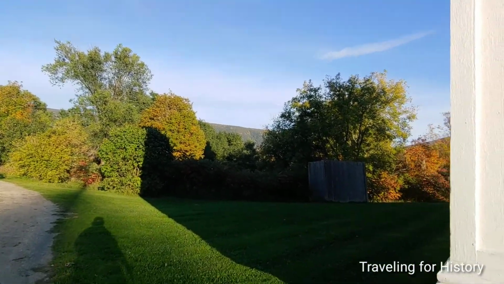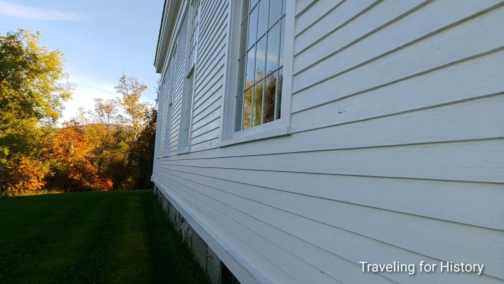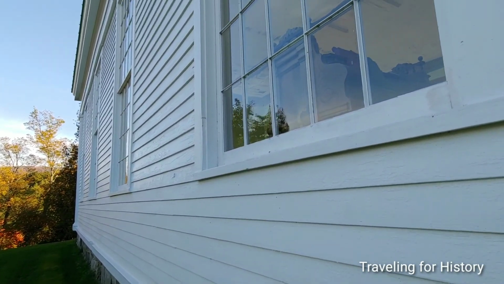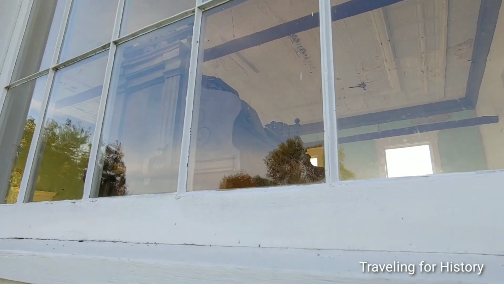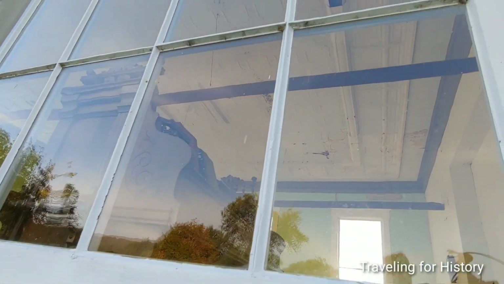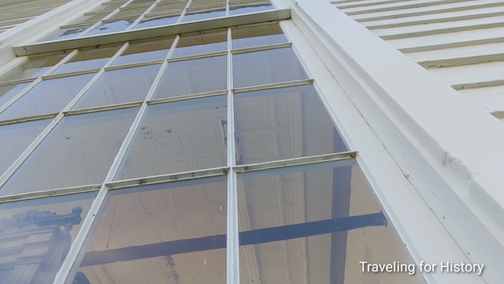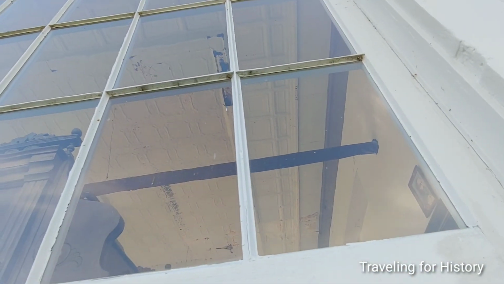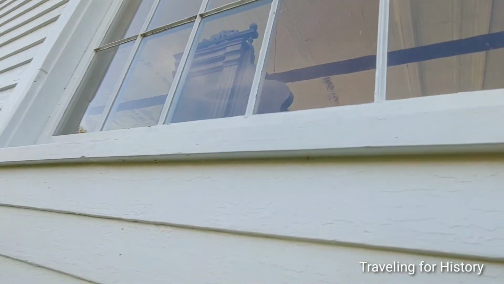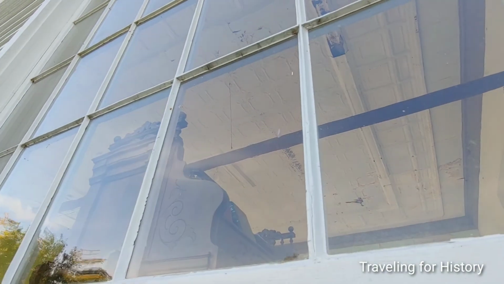All right, and as we come around this side, we can see an organ right here. And we can also see the ceiling quite a bit better. Beautiful ceiling. I mean, it certainly needs at least a paint job, but overall, looks like it's in good shape. Oh, I didn't even notice the emblem in the center.